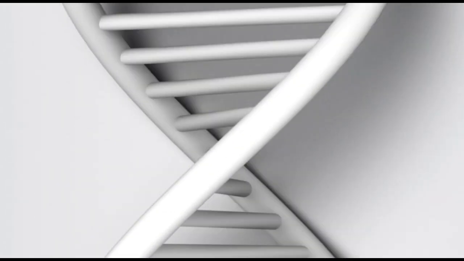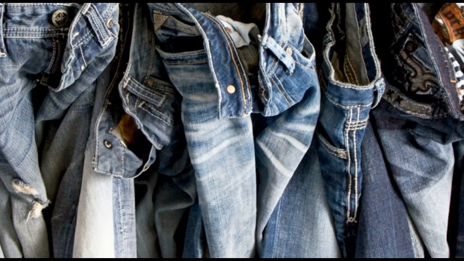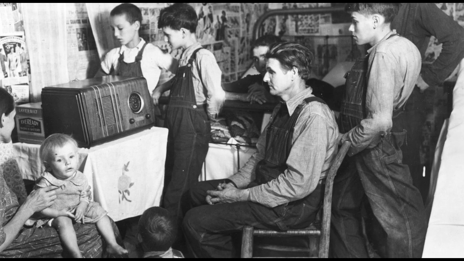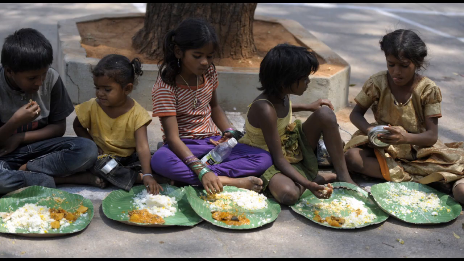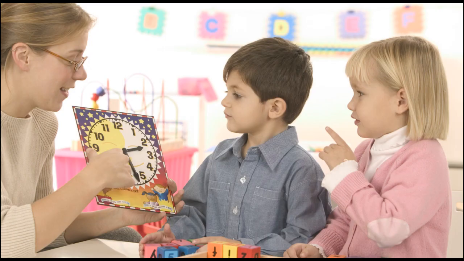Traits that are the result of any factor other than your genes are not heritable in the biological sense. If you like country music because your parents played it while you were growing up, or if you're short because you had poor nutrition as a child, you cannot pass those traits on directly to your children.